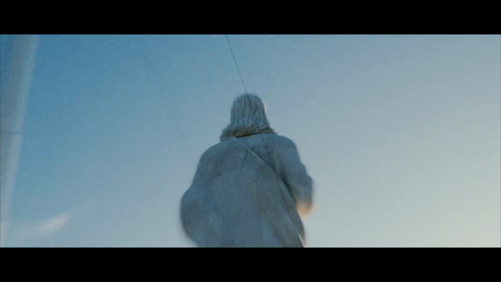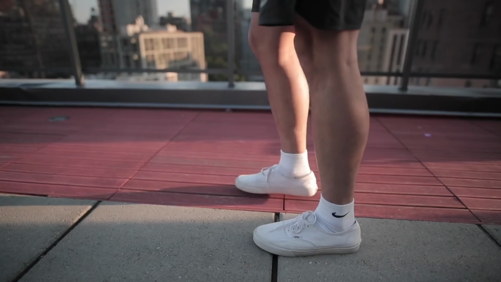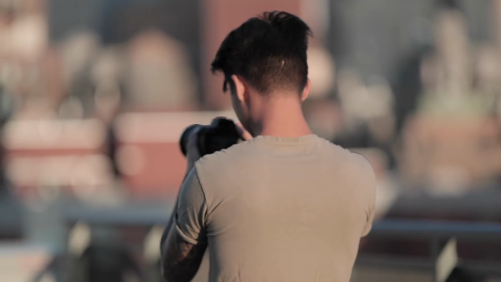Hyperlapses and time lapses. A hyperlapse is a moving time lapse. You can achieve this look by manually moving the camera a short distance between each shot, aka one step at a time. All you need is a camera and video editing software that has a stabilizer option. Today I'm going to go with After Effects.